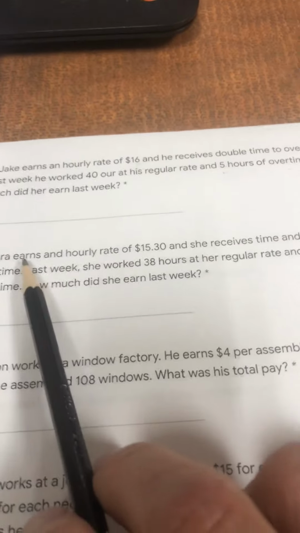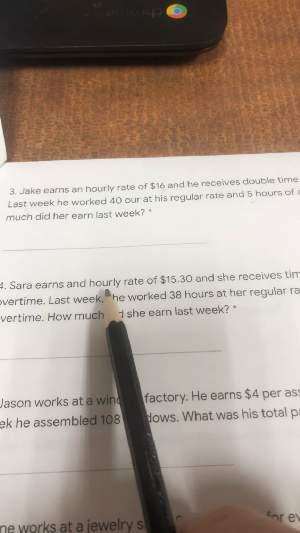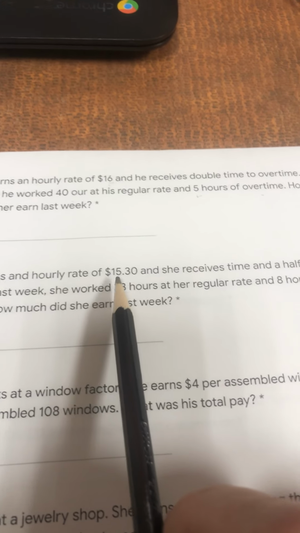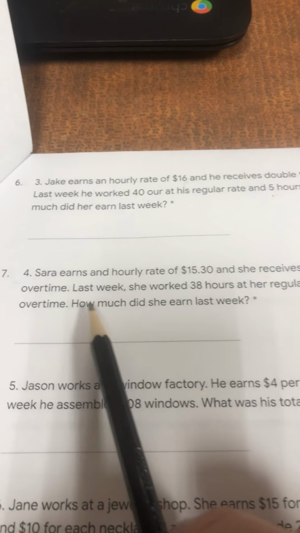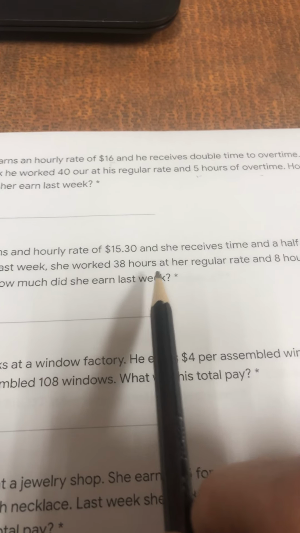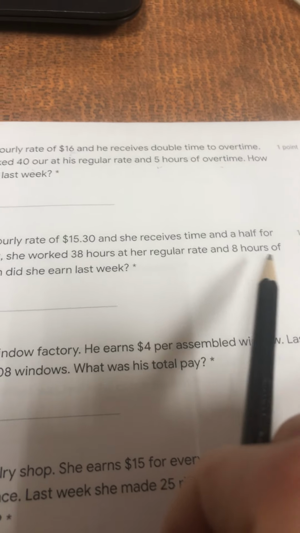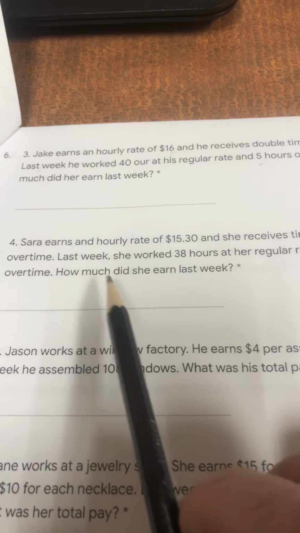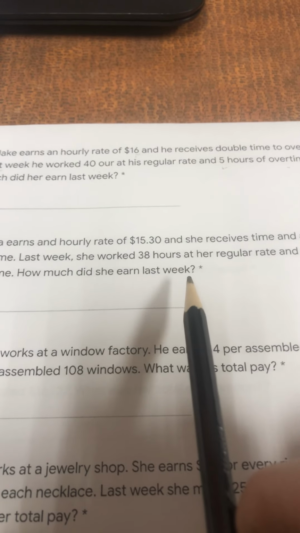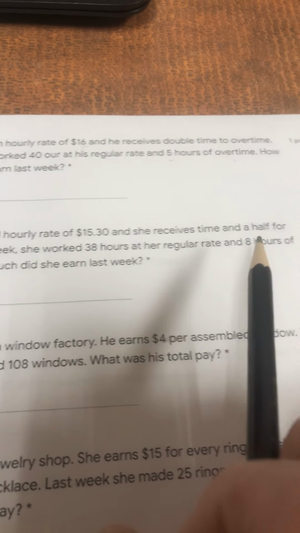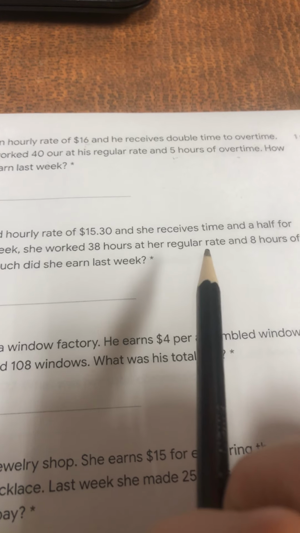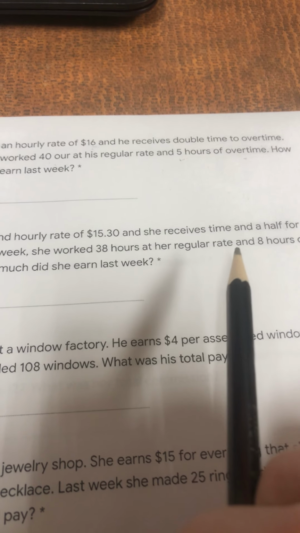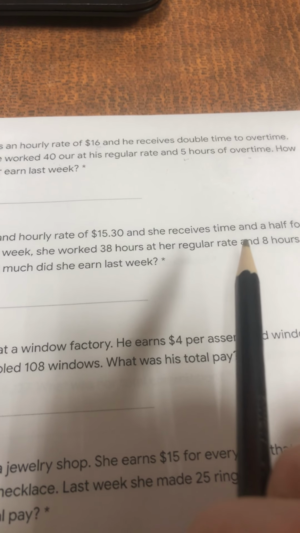Number 4, I'm not sure about these numbers, but Sarah earns an hourly rate of $15.30 and she receives time and a half for overtime. Last week she worked 38 hours at her regular rate and 8 hours of overtime. How much did she earn last week? So time and a half, you're going to use 1.5 on that.